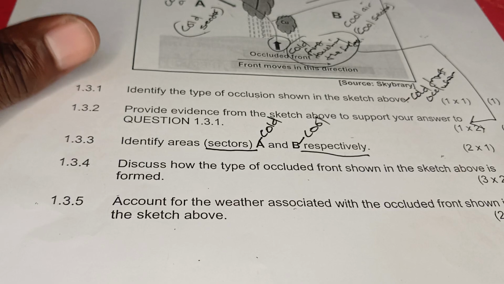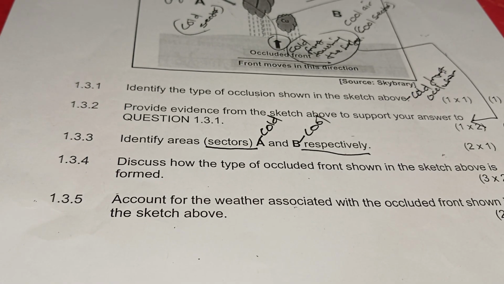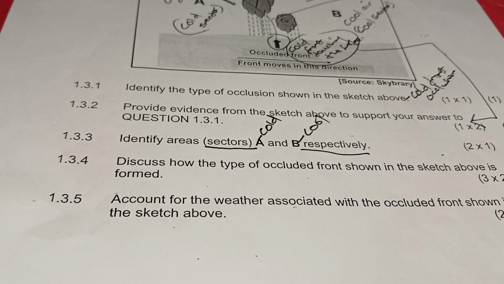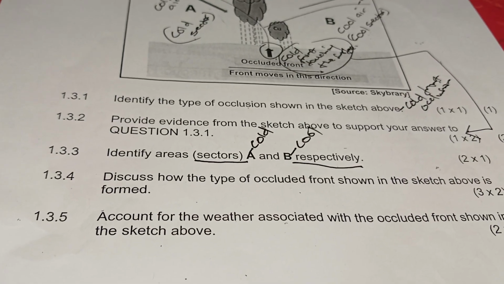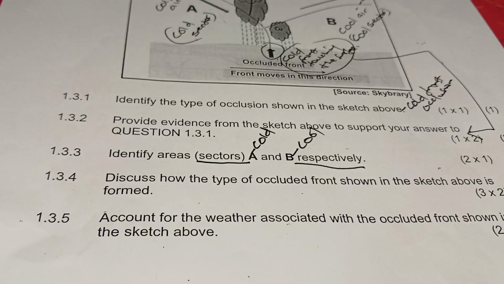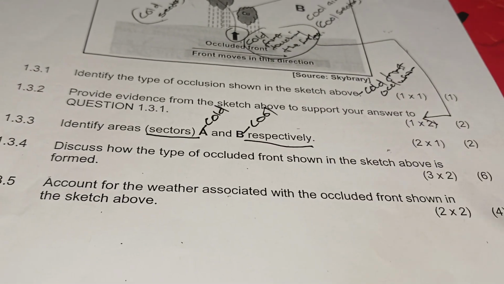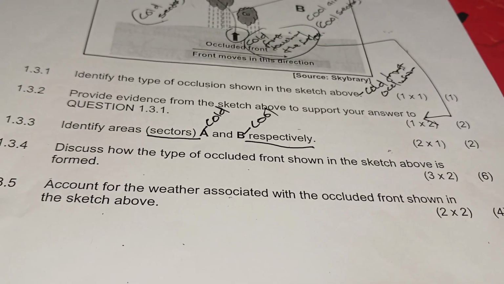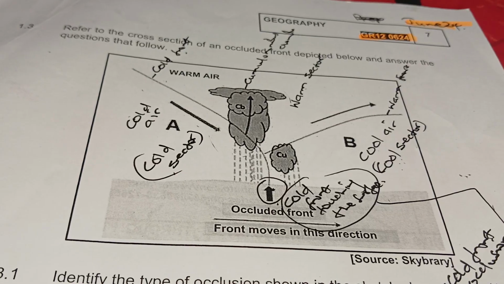Let's move on. Discuss how the type of occluded front shown in the sketch above is formed. How is a cold front occlusion formed? That is what you're supposed to answer right now, which has got 6 marks. So I'm going to go back to the diagram so that I can explain using the diagram.